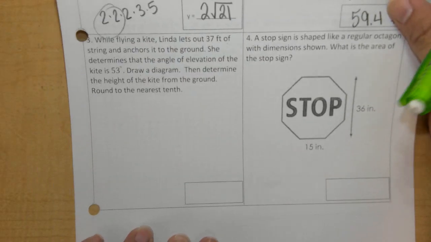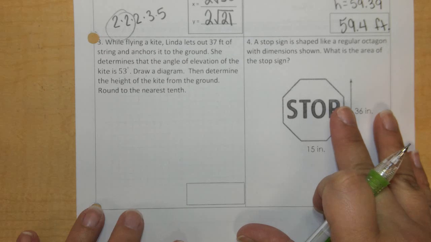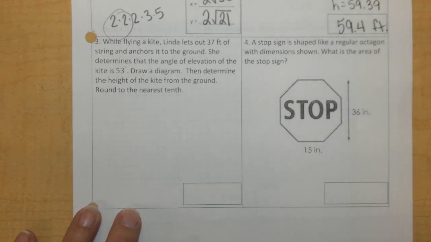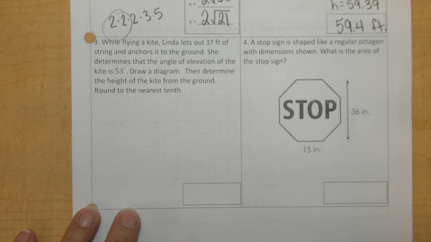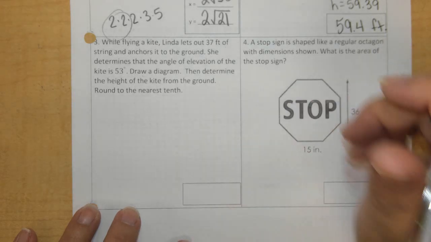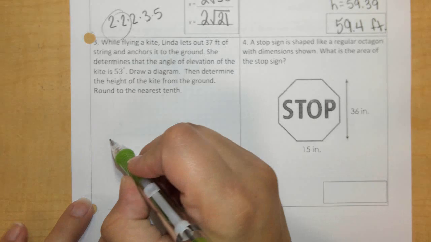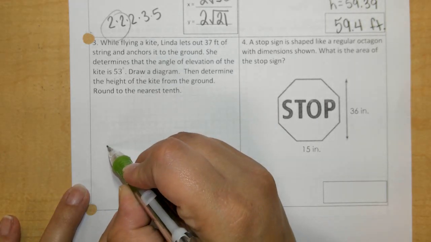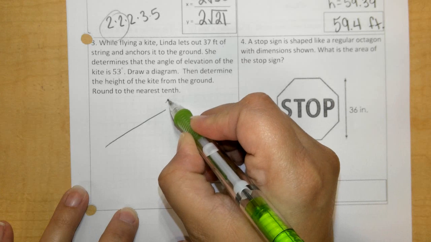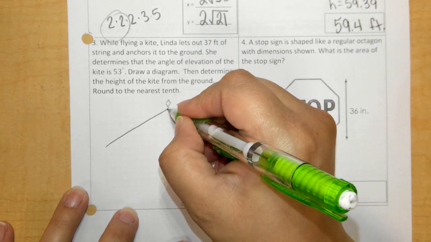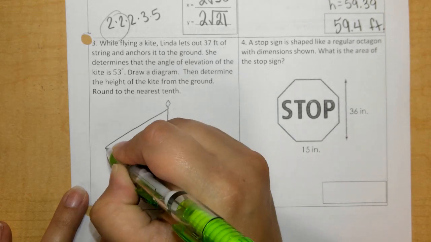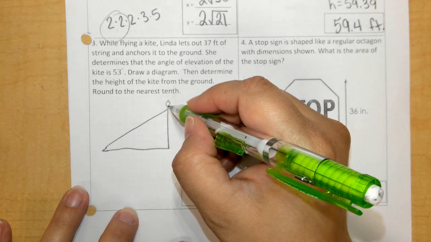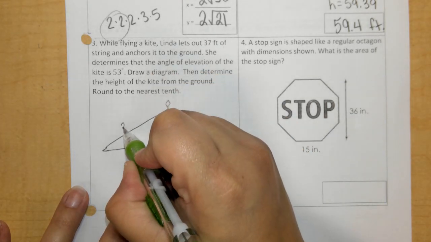For number 3, it says, while flying a kite, Linda lets out 37 feet of string and anchors it to the ground. She determines that the angle of elevation of the kite is 53 degrees. First of all, you need to draw a diagram and then determine the height of the kite from the ground, rounded to the nearest tenth. So let's draw, this is like the string of the kite. Okay, here's your kite. And this is to the ground, and this is the ground. So the string of the kite is 37 feet.